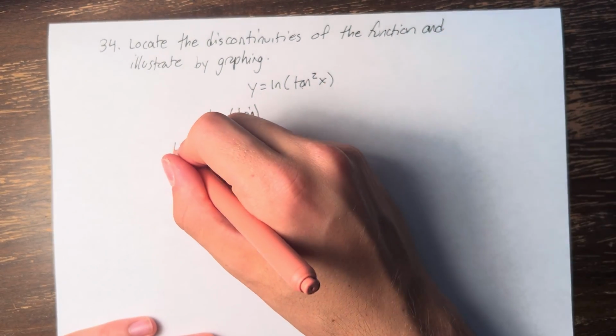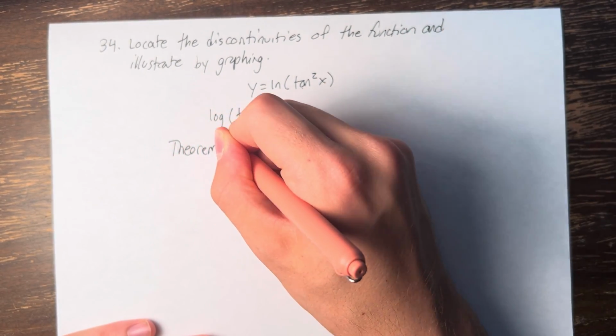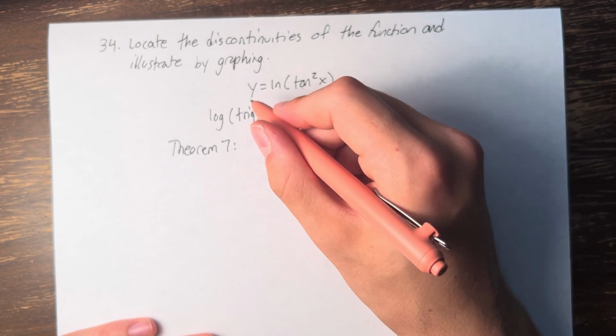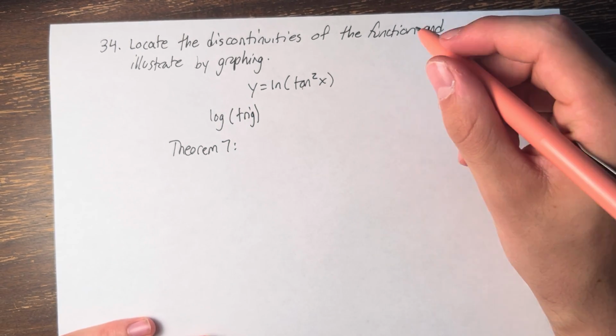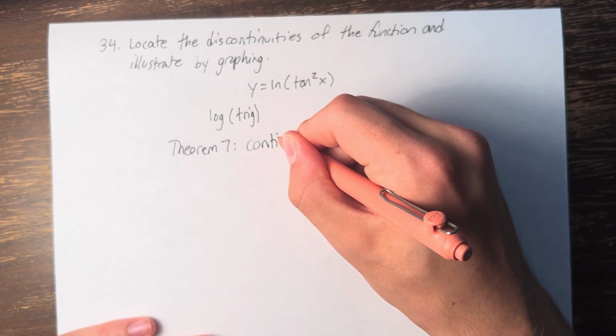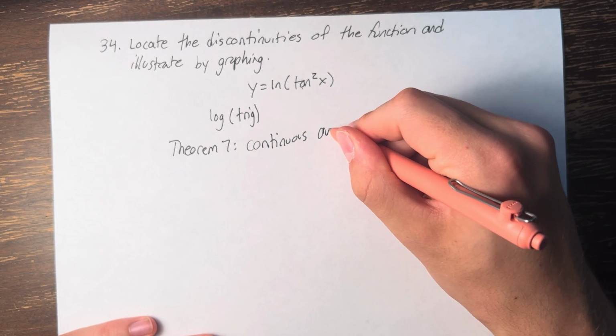And we know from theorem 7 that log and trig functions are continuous over their domains.